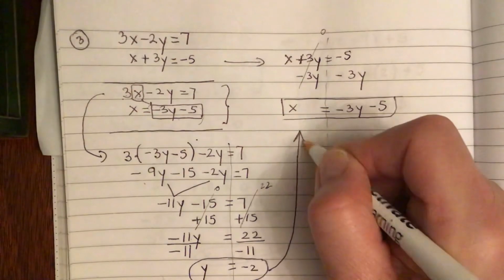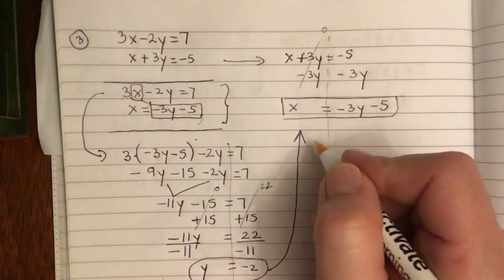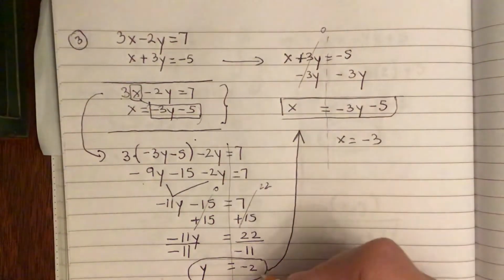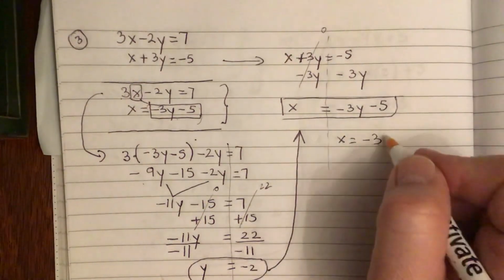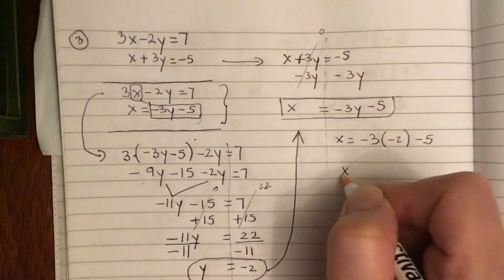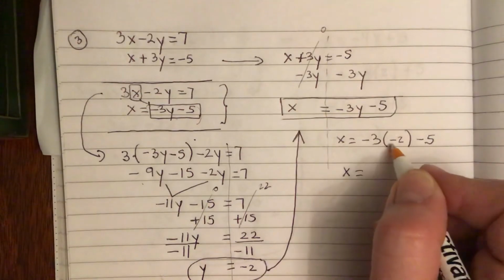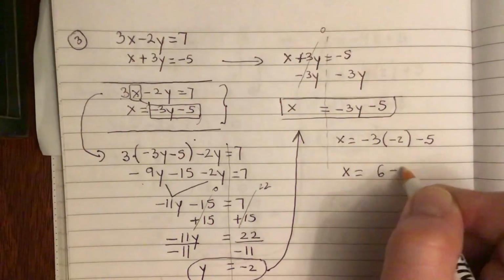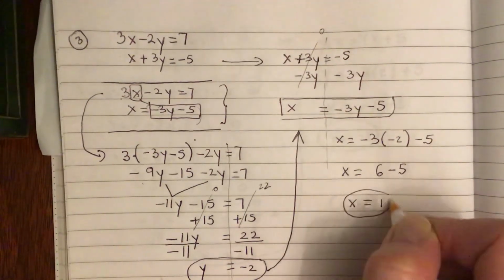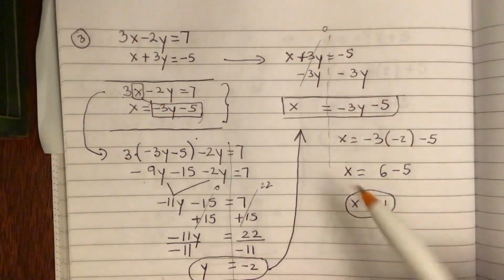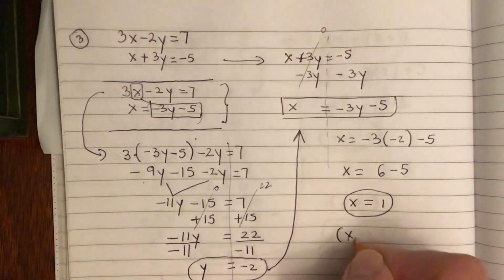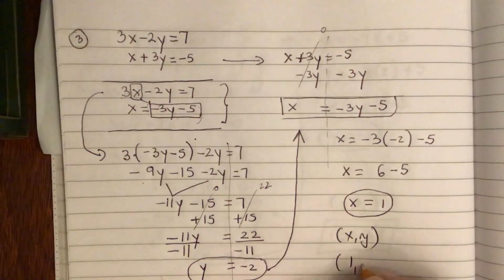And how perfect this is. All I have to do is go back up here. It's like, oh, well, x is all of this value. And since I know that y is actually negative 2, let me replace it, negative 2. So what I have now is negative 3 times negative 2 is 6. Take away 5. Okay, so I have x is 1. So the final solution for these 2 equations is x and y, which happens to be 1 and negative 2.